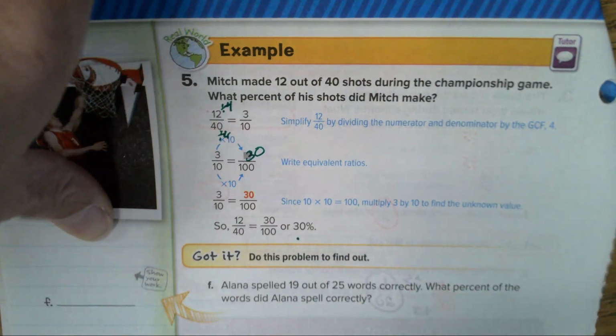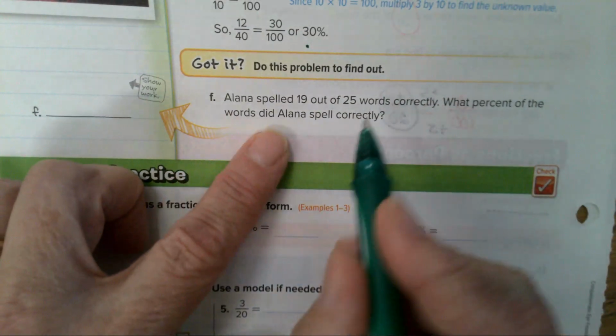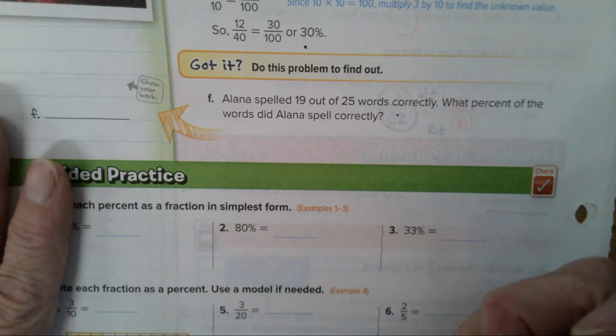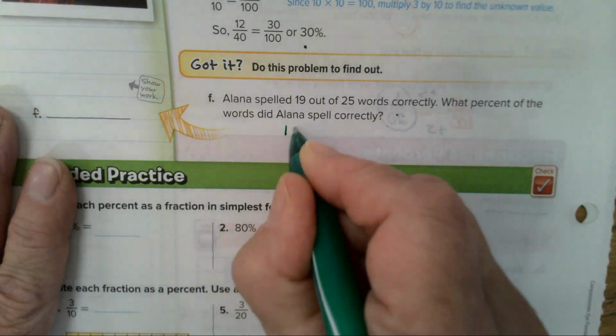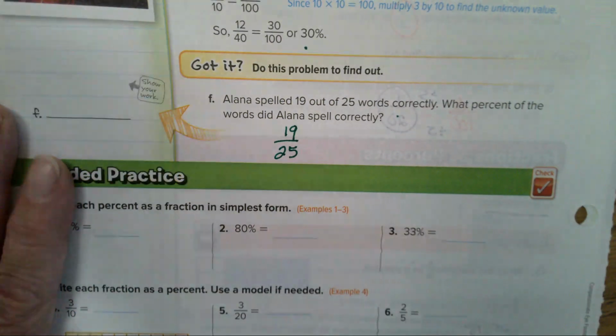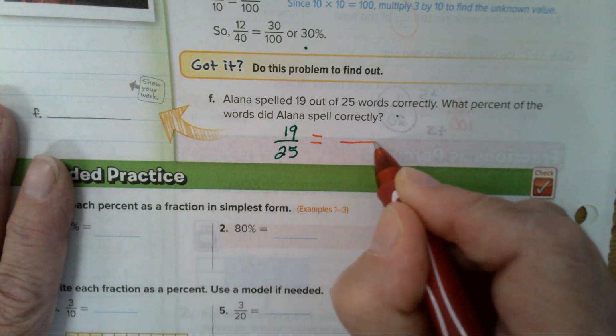Now let's go to letter F. Alana spelled 19 out of 25 words correctly. What percent of the words did Alana spell correctly? We're going to set it up as a fraction. 19 over 25. And I like this problem because is 25 a factor of 100, kids? Yes.